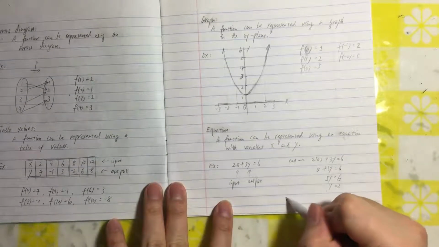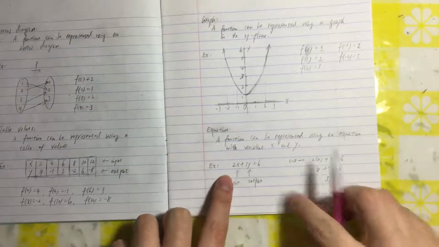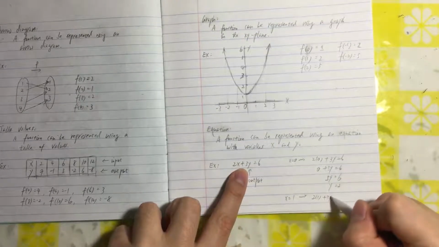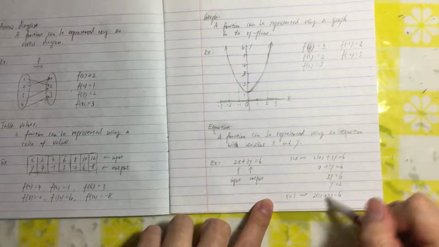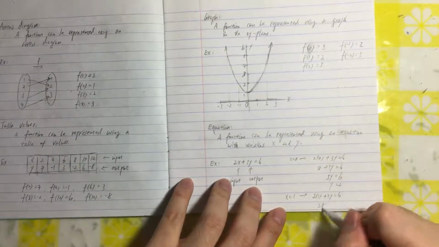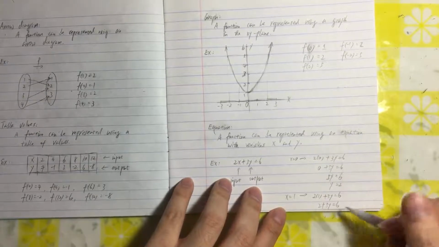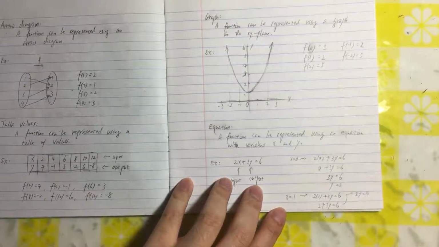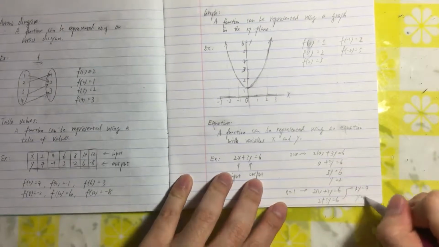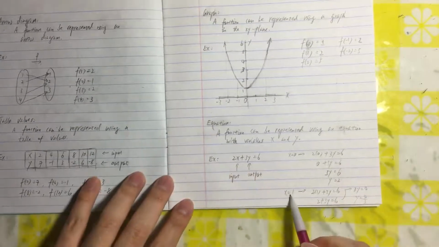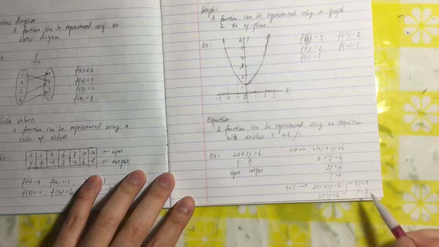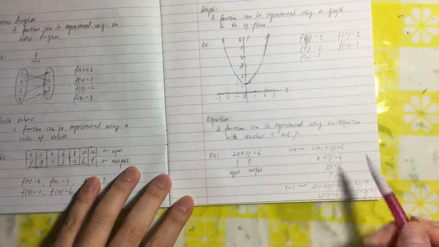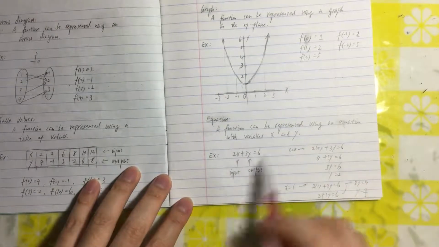Also, if the input is 1, I can plug in 1 for x and then solve for y. I get 2 times 1 plus 3y equal to 6. 2 times 1 is 2. 2 plus 3y equal to 6. Here I can subtract 2 from both sides. So I get 3y equal to 4. And then I can divide both sides by 3. I get y equal to 4 over 3. So when the input is 1, output is 4 over 3. So here we can see that for every input, there's exactly one output. So this equation represents a function.